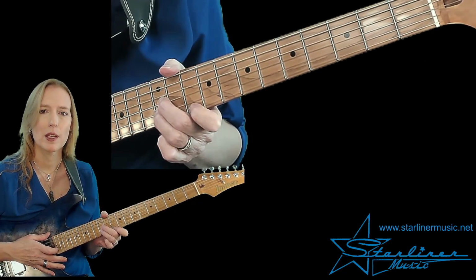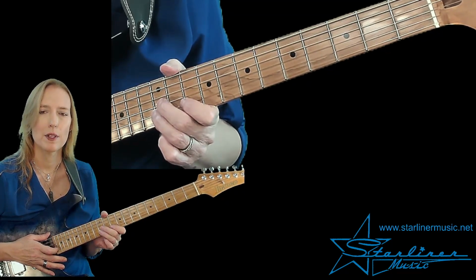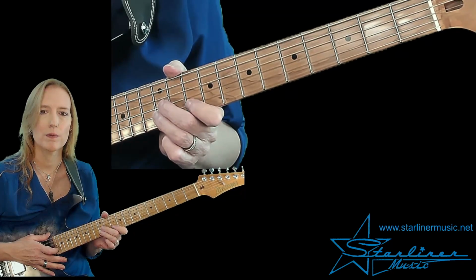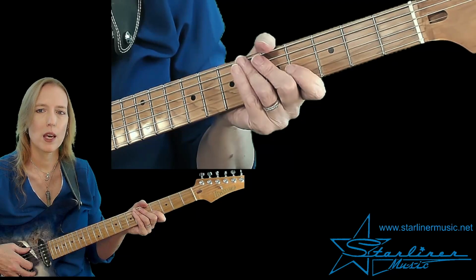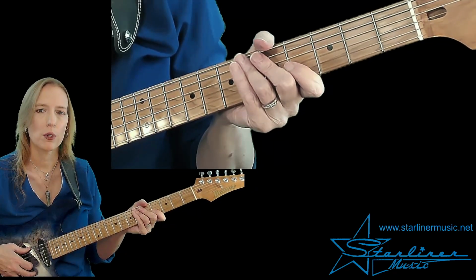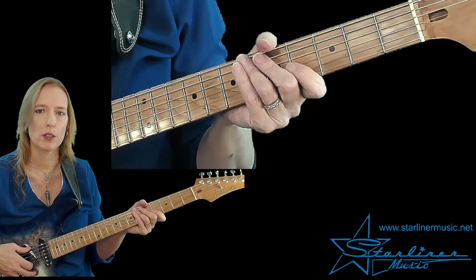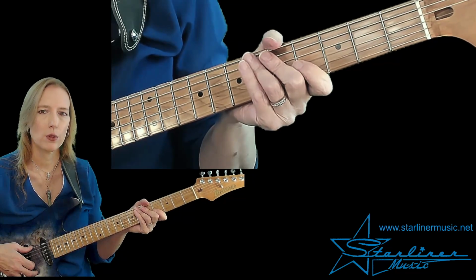Now that we've looked at inversions for C, F, and G, let's figure out how we can put them together. As many of you know, it's important to be able to visualize the 1, 4, and 5 chord within close proximity to each other. The 1, 4, and 5 chords are very common in chord progressions.